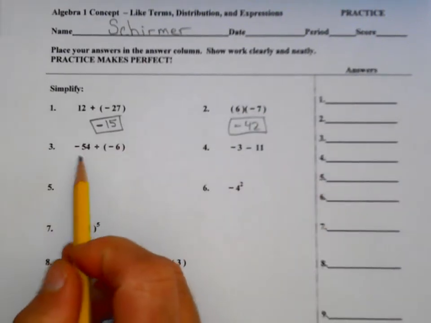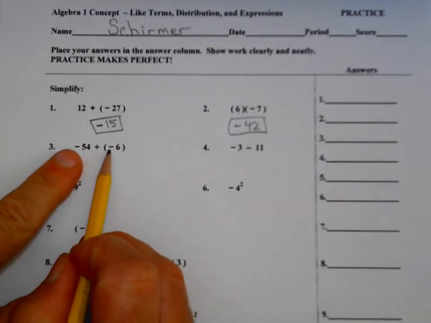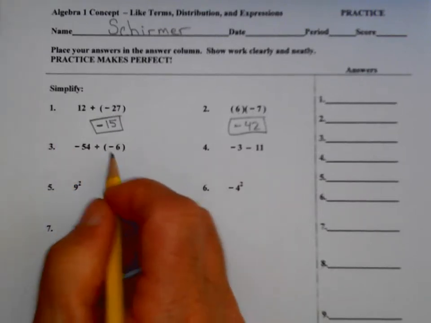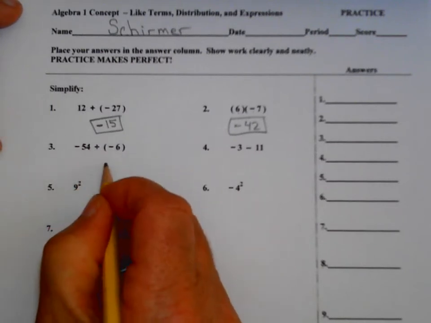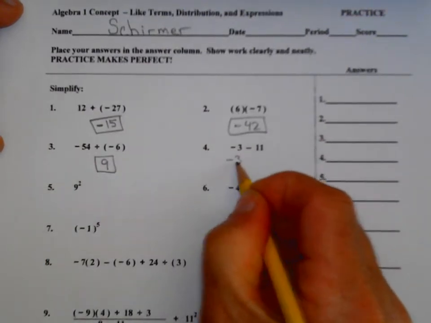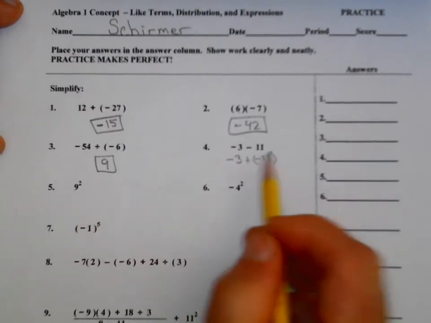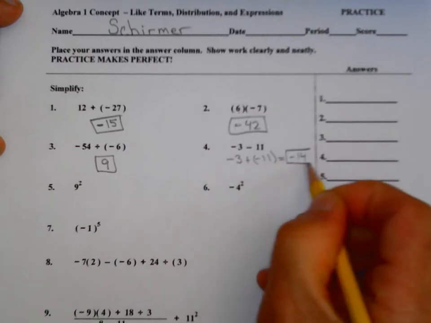Now when you divide and you have the same sign on the two quantities you're dividing, in this case negative 54 and negative 6, when you divide a negative and a negative, it's positive. So 54 divided by 6 is 9, negative divided by negative is positive, so positive 9. I can rewrite this as the addition of negative 11, they're equivalent statements. Negative 3 plus negative 11 is negative 14.